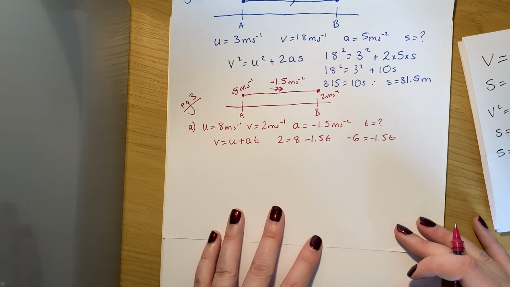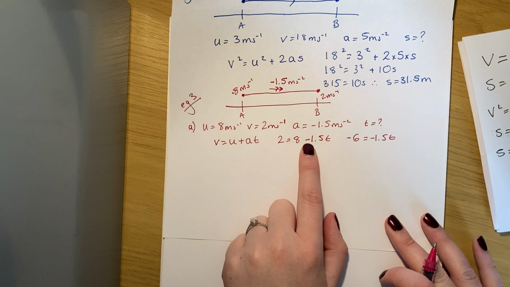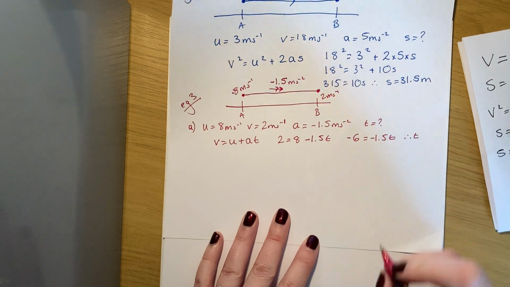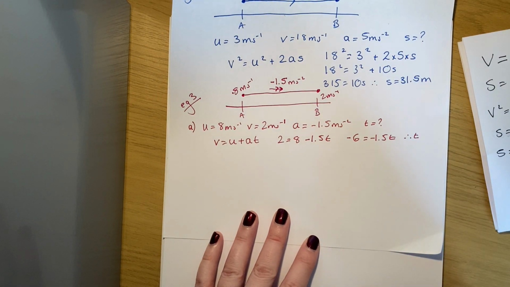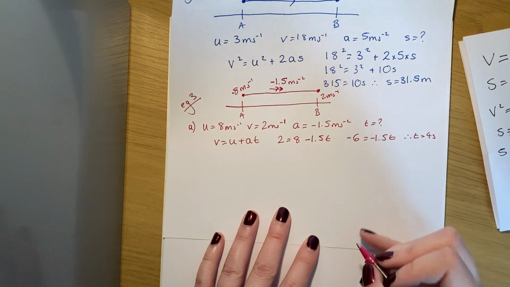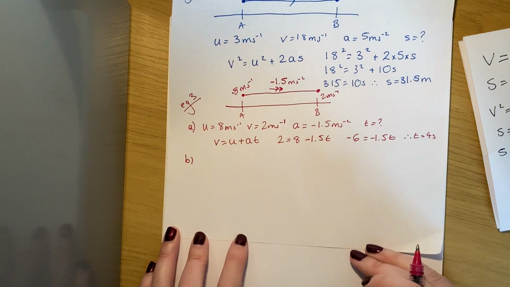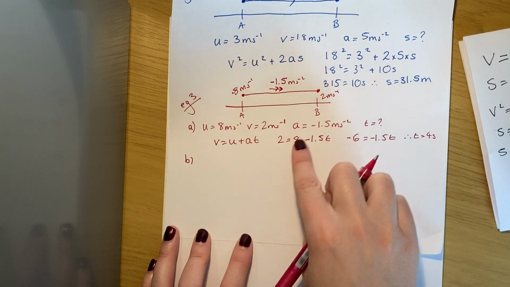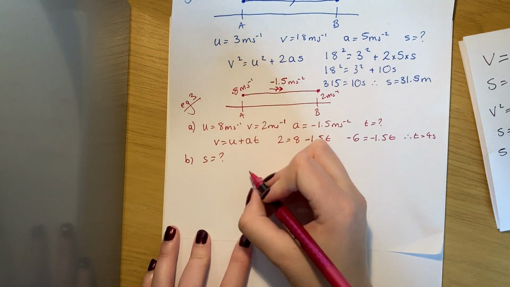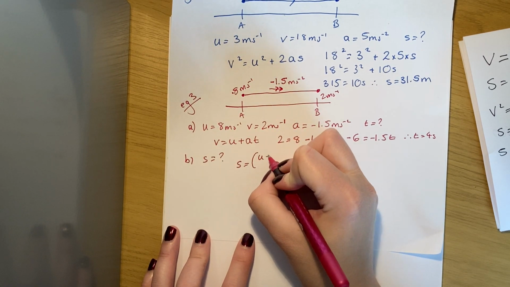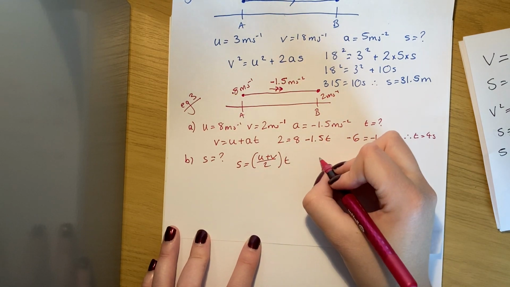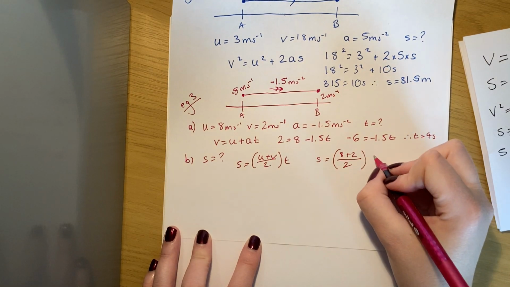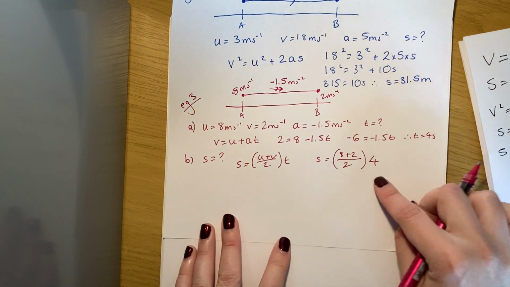Now you can see why signs are important. If that had been a plus, we would have ended up with minus 6 equals 1.5T and would have got a negative value for T, which obviously doesn't make sense. So T is therefore equal to 4 seconds. Part B. Find the distance A to B. So I've got U, I've got V, I've got A, and I need to work out S. So I'm going to use S equals U plus V over 2, times T. So S is equal to 8 plus 2 over 2, multiplied by my answer for T, 4.